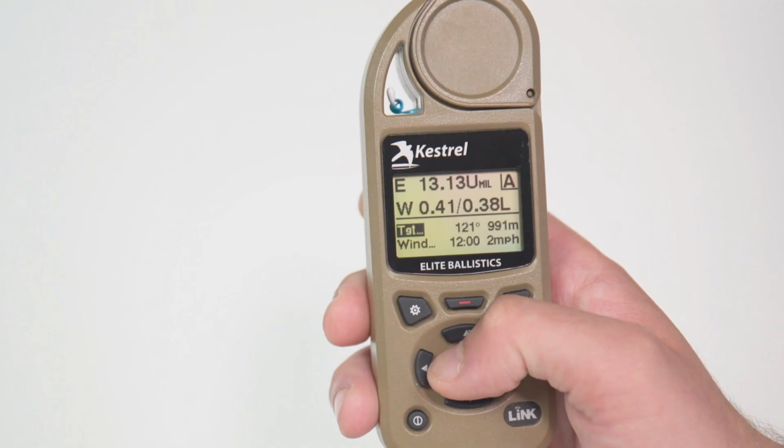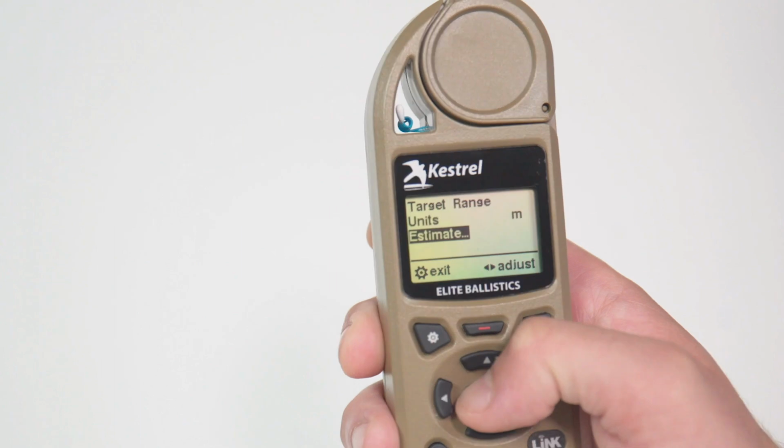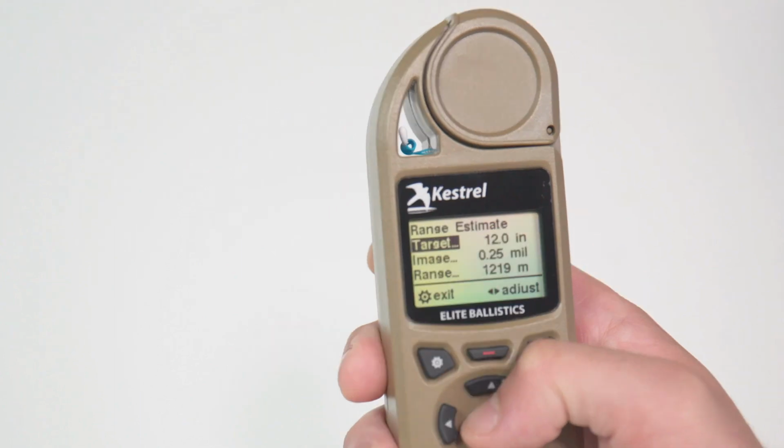We use target range estimator all the time. In doing that, we go to the target on the main page, hit the center button. Then that opens up a new screen that has TR highlighted. Hit the center button again. Then we scroll down to estimate, hit the center button again, and that takes us to the mil relation formula. So in that, you plug in your target range.